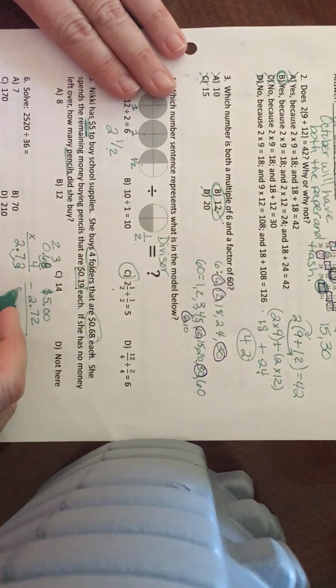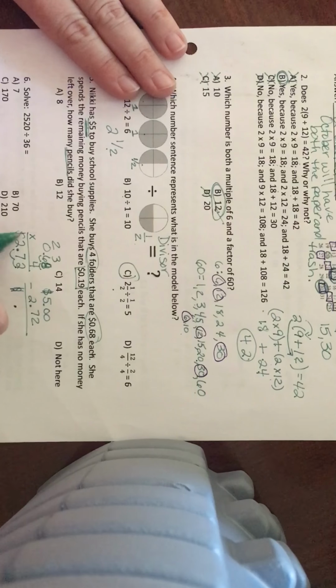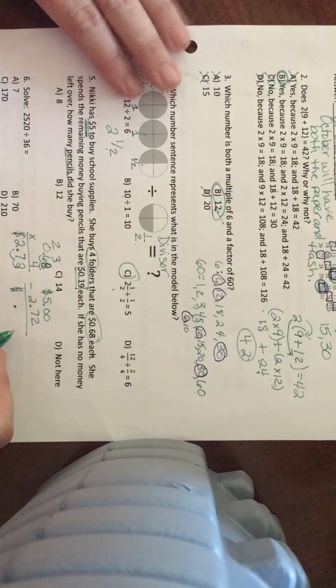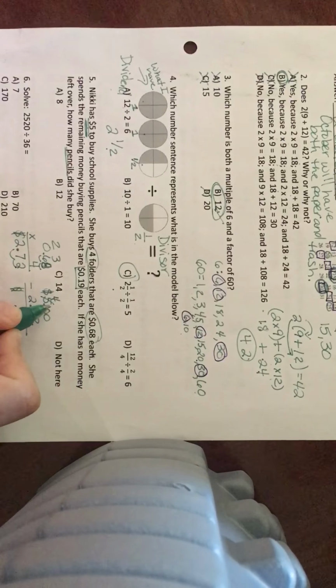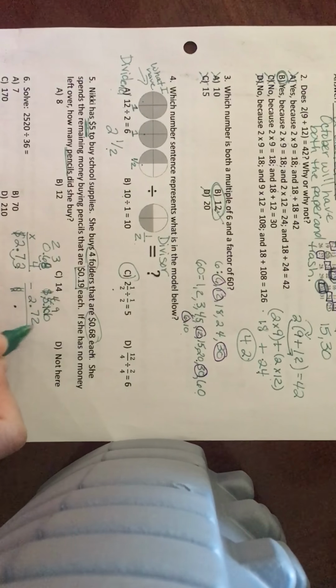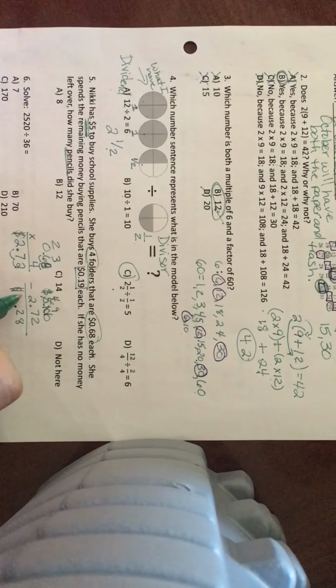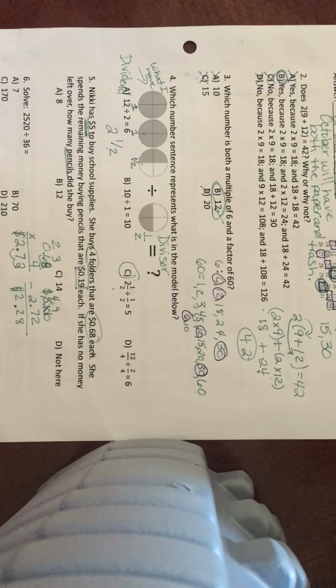So this is a money problem. Add my dollar signs. You know how much Miss Tay and I love to see those dollar signs. I am regrouping straight across. 10 minus 2, 8. 9 minus 7, I have 2. And then 4 minus 2, I have $2.28.